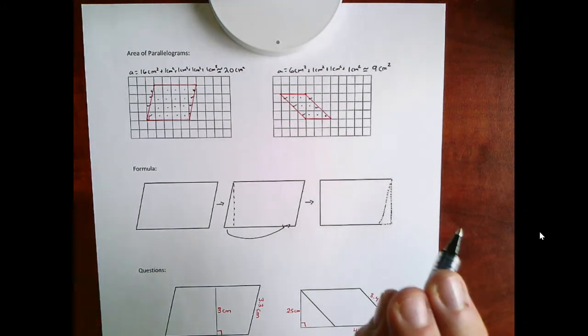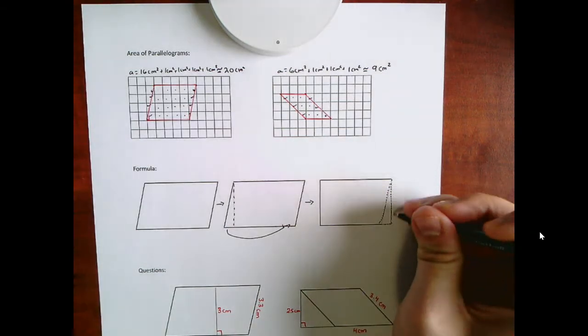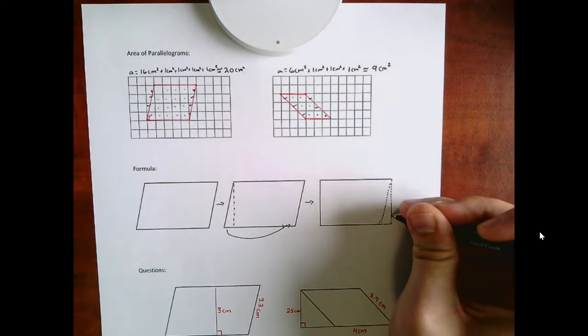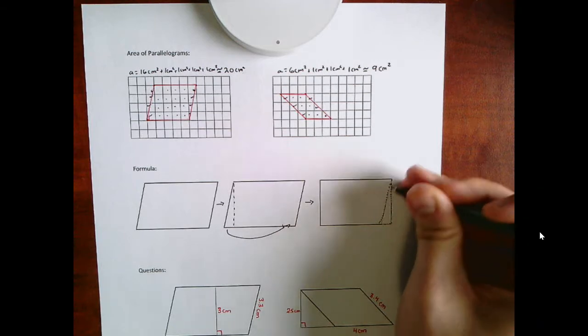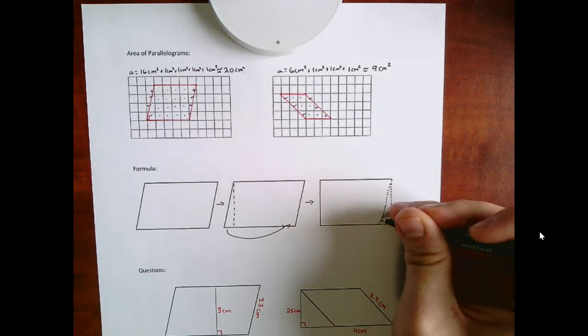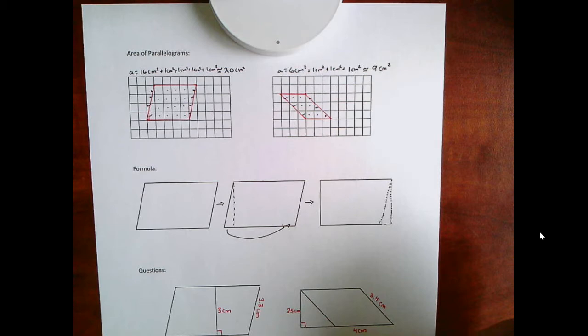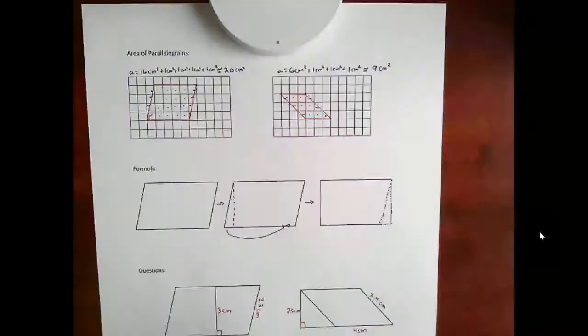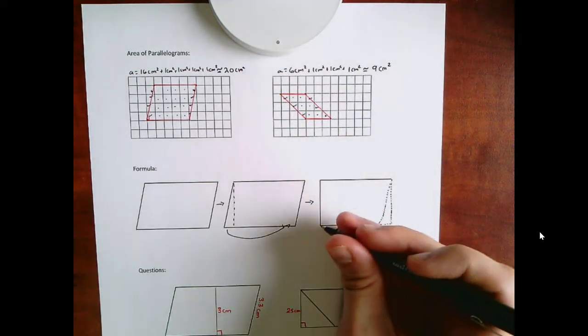But here's a problem. This distance here is not the same as this distance here. Okay? So we have to have a different measurement. Now what we're going to do is we're going to call these a little bit different.